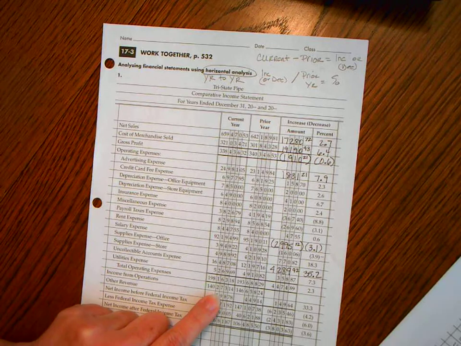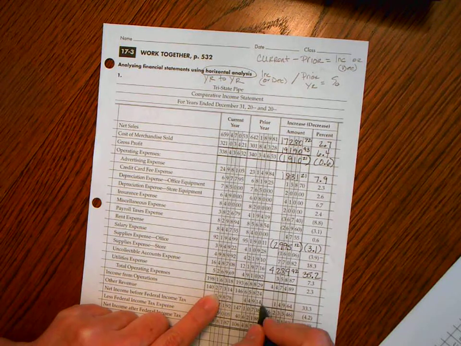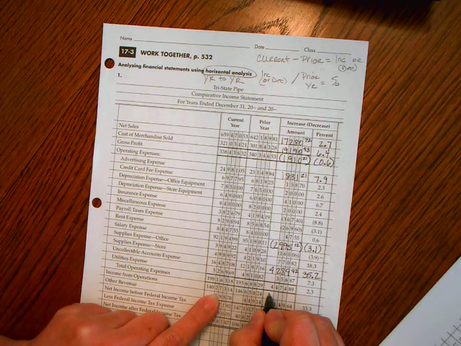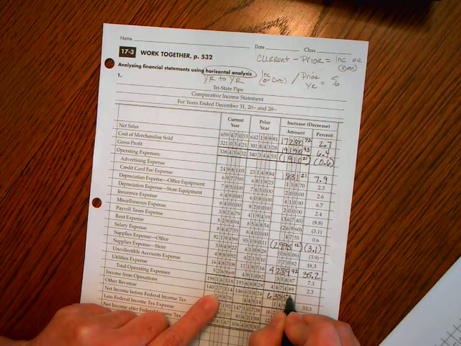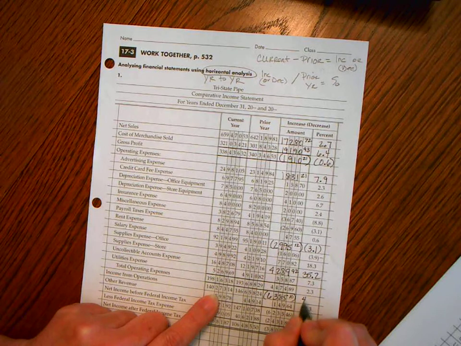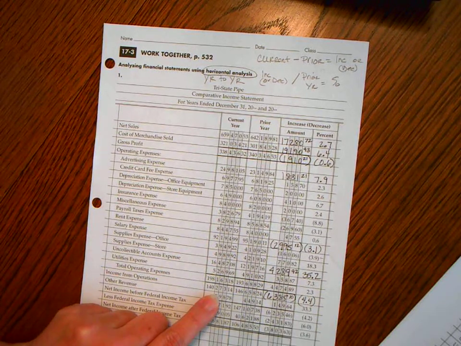Let's see. Income from operations. Got another negative number, 6385 and 10 cents. So that's a 4.4 decrease.